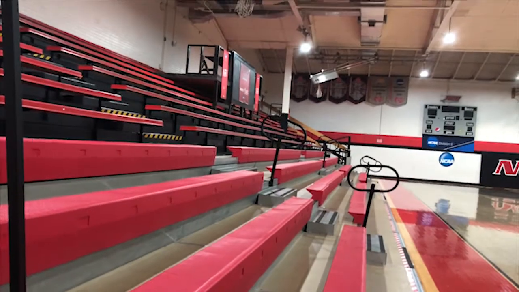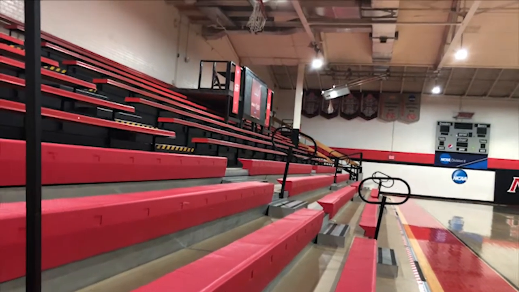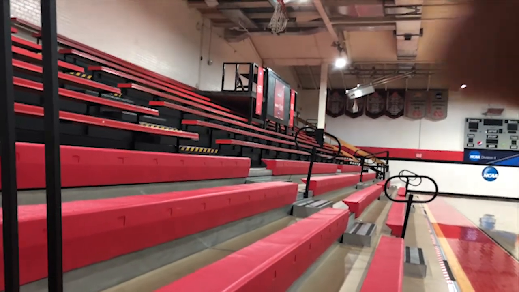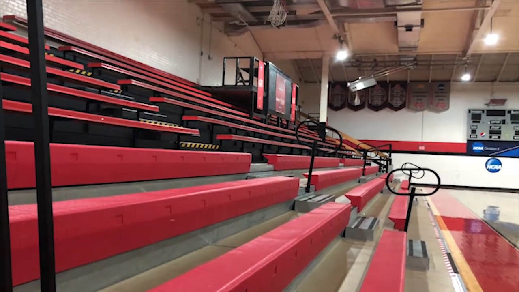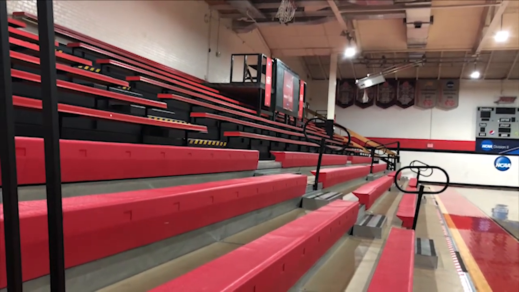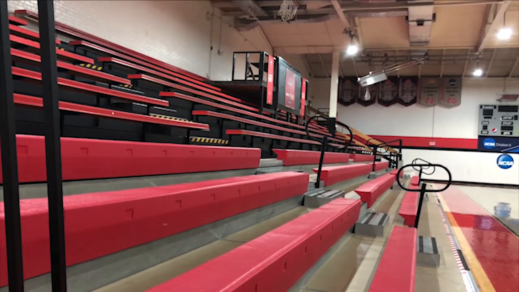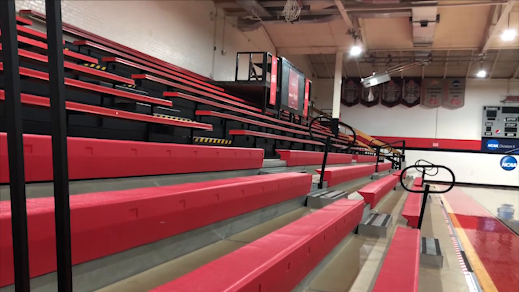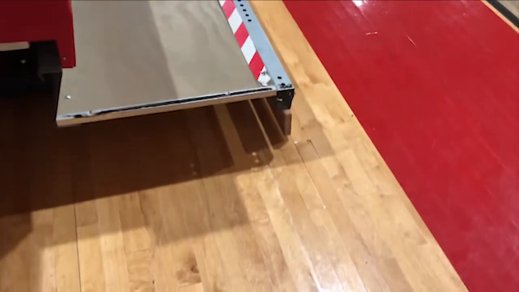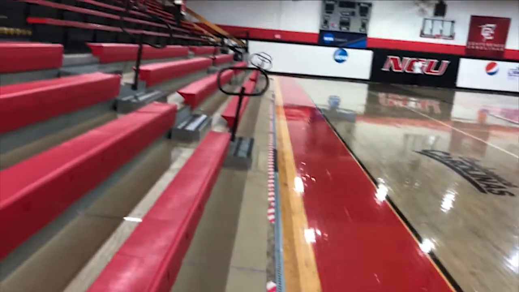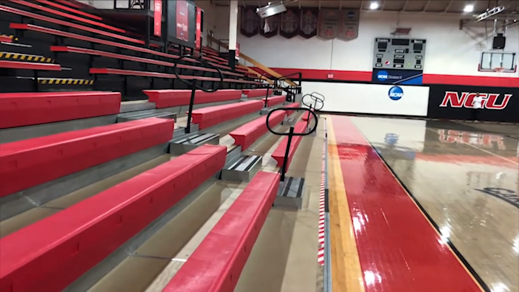Now, a nice feature of this house is the platform that is right up there. This platform allows us to get a good high gain and high tight or high hero angle on the basketball court. And we also have a good space right here for the handhelds if we were shooting a basketball game.